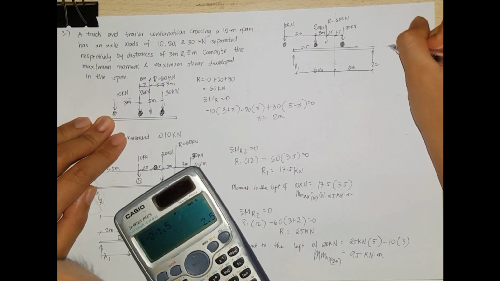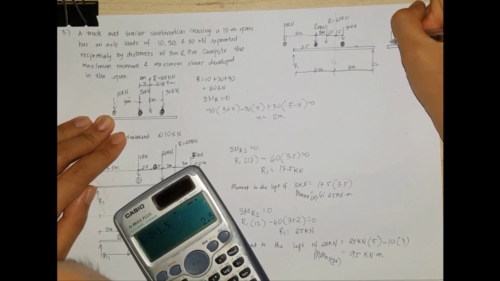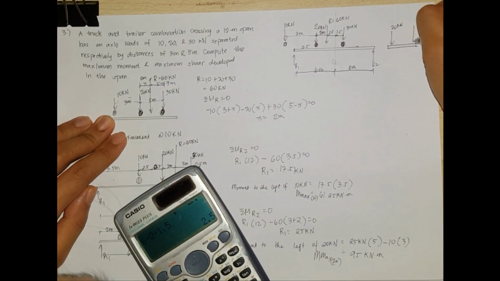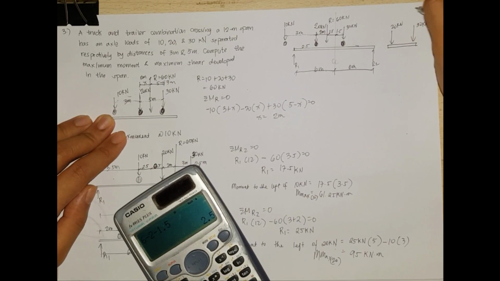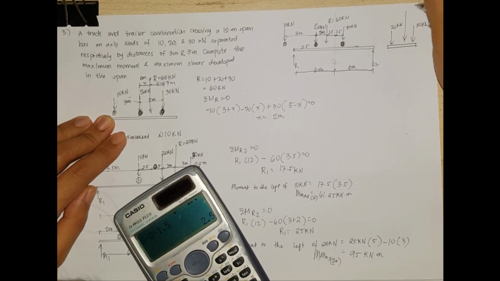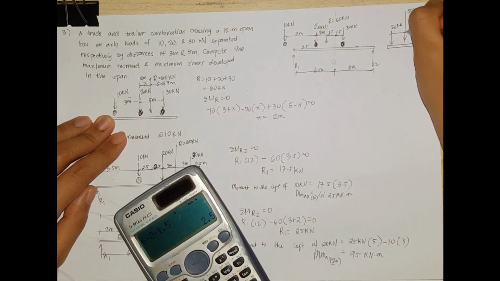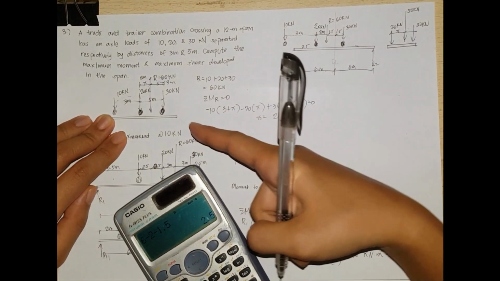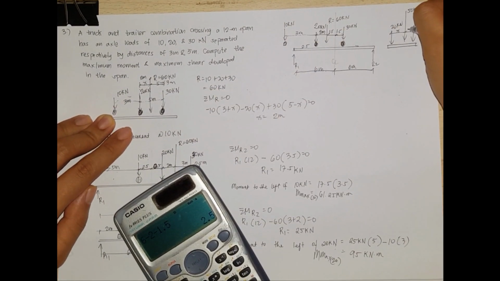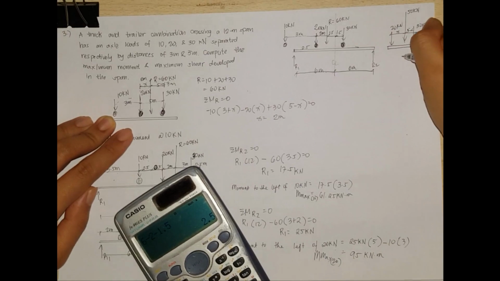So, dalawa. We have 20 kilonewton and 30 kilonewton. So, meron siyang resultant which is equal to 20 plus 30. So, 50 kilonewton. So, determine natin ngayon yung distance x. So, this is, yung span ng 20 and 30 is 5 meters. So, this is 5 minus x.